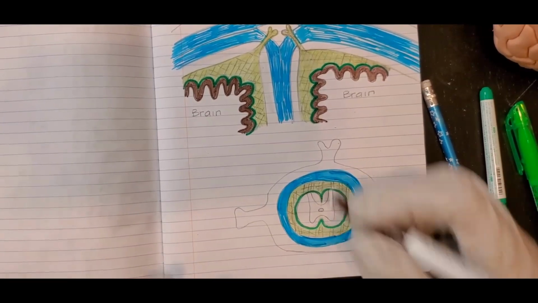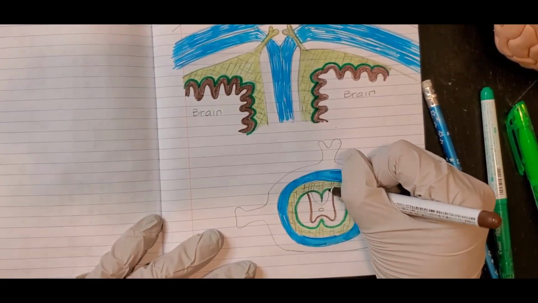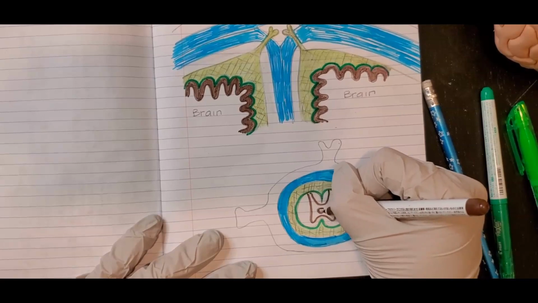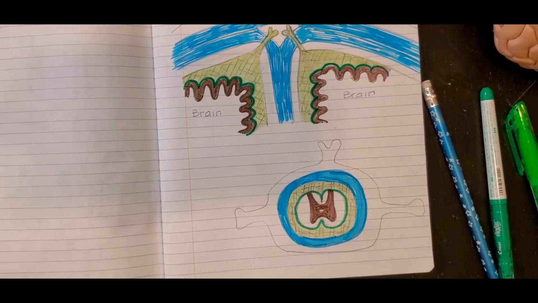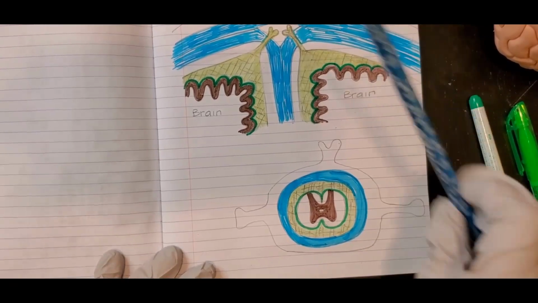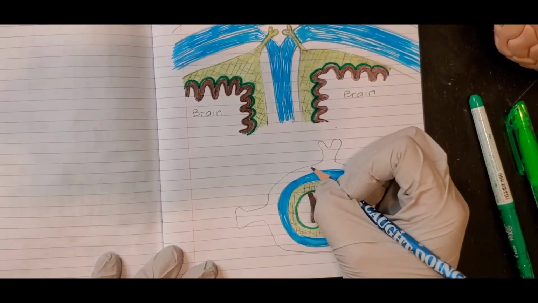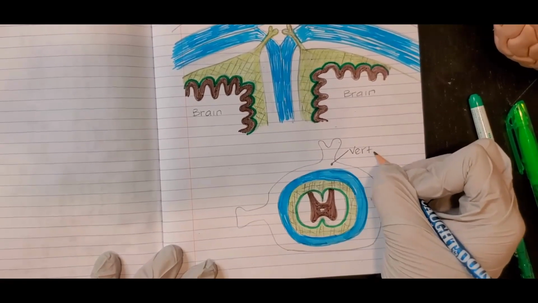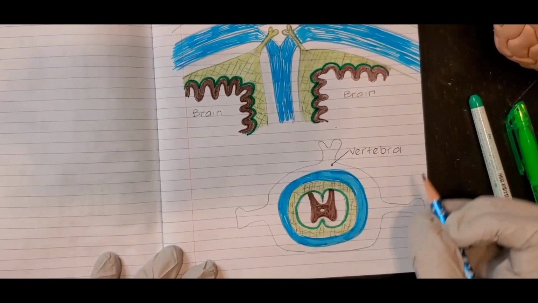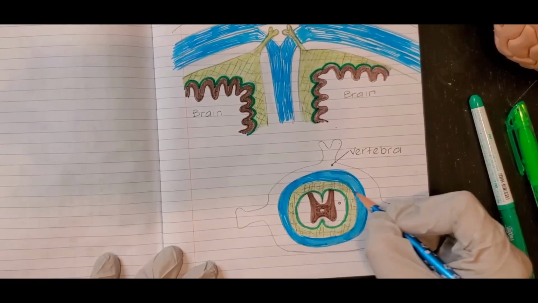And just to show that we know that this is the gray matter, we can color this in with the brown to show that it's the gray matter, just like that cerebral cortex. Okay, so now we know we have our skull and our brain, and so this here is a vertebra, so we can label that a vertebra. And this here we know is the spinal cord.